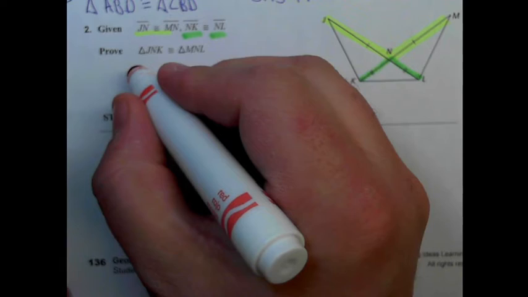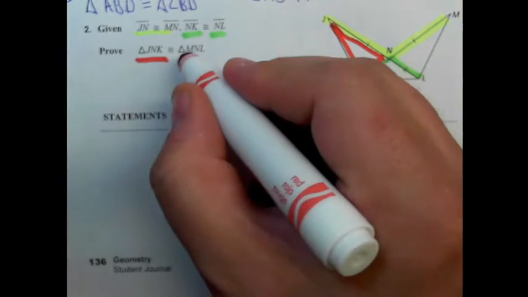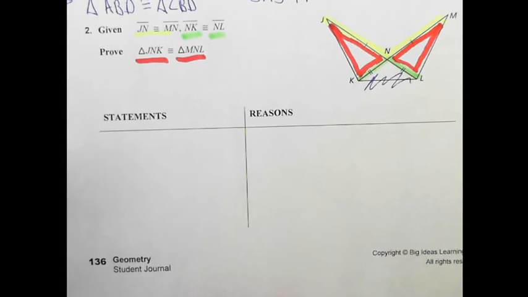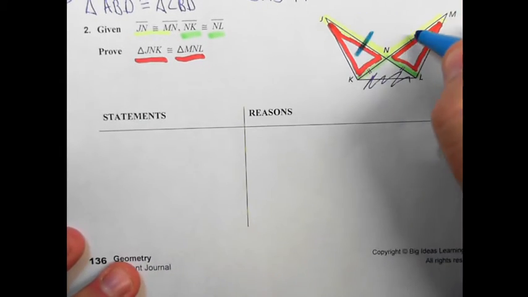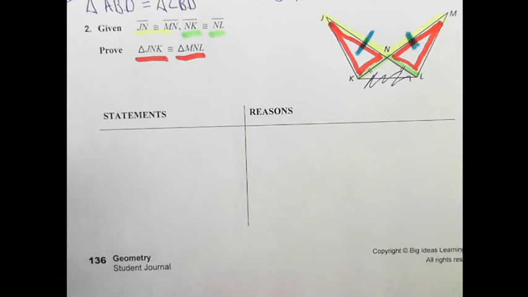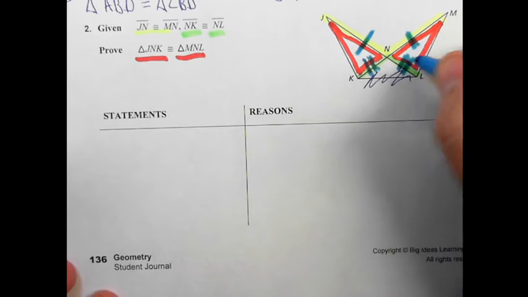And then we're asked to prove that triangle JNK is congruent to MNL. So if you notice this little triangle right here, that doesn't mean anything. Those are the triangles that we got to prove. So this has 1 hash mark, which is good. And this has 1 hash mark, so that's a side. Then I'm also given, this is 2 hash marks, and this is 2 hash marks, the other side.